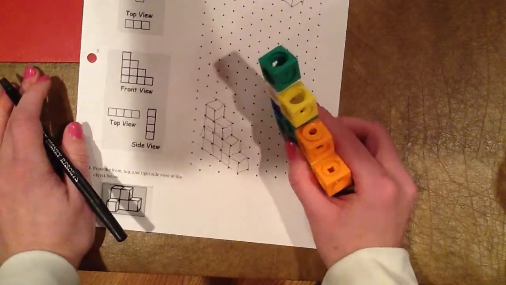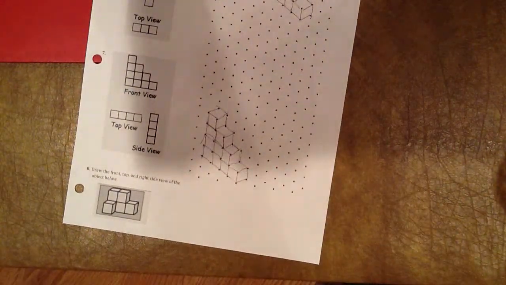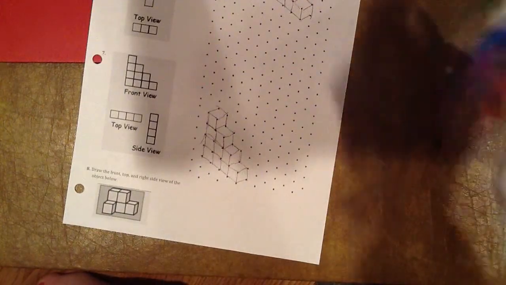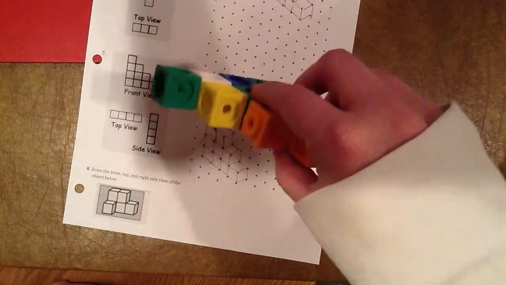So if you look, this does match the drawing and my figure. What I want you to do again is try and draw that on your own. Use some of your extra space. See if you can either mimic what I draw or look at your manipulative. Did you build it correctly? Because you should be building it along with me.